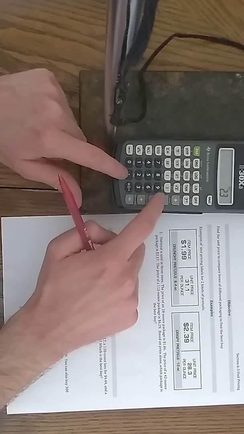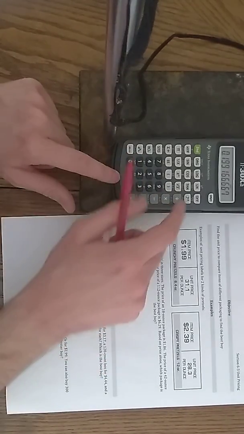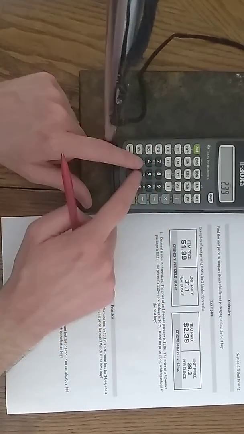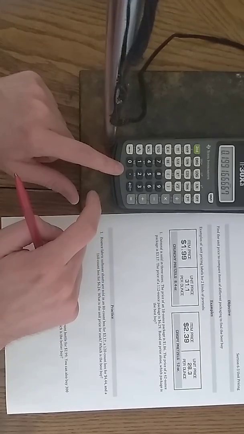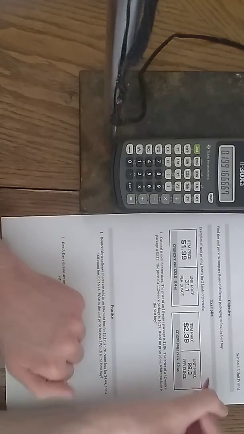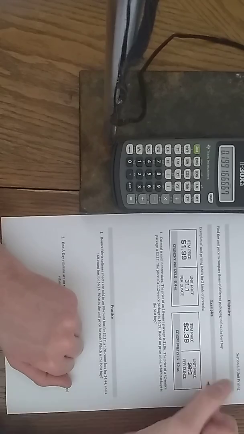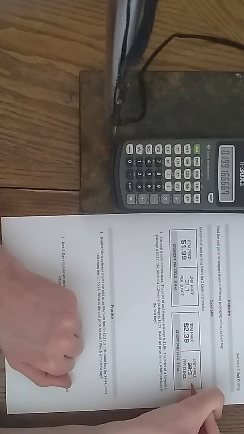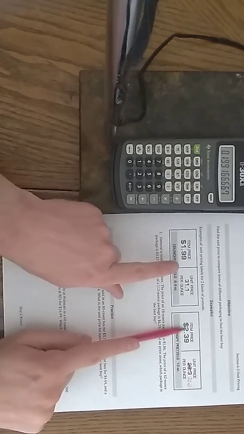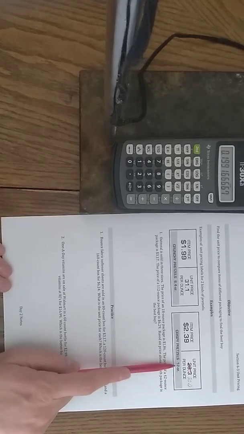So if we do 2.39 divided by 12, we come up with, I think I had that wrong. That's funny. I think this is mislabeled. In either case, this really shouldn't be 28.3. That doesn't really make any sense. It should be 20.0 per ounce.